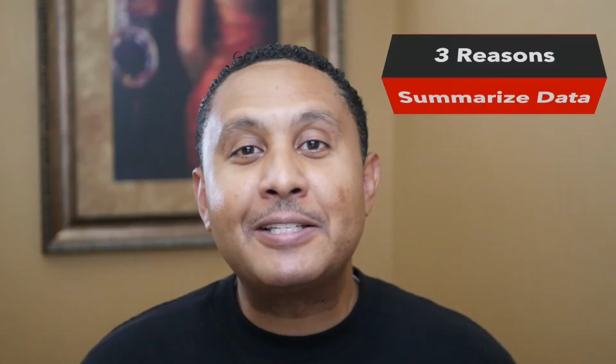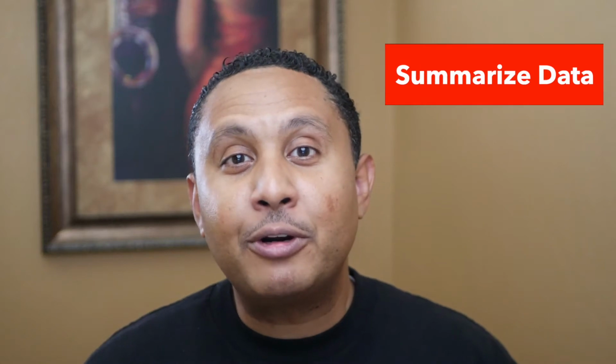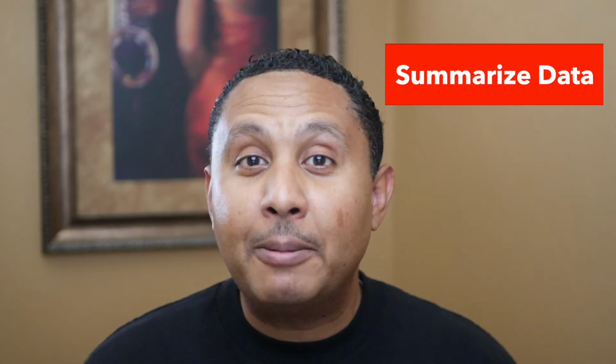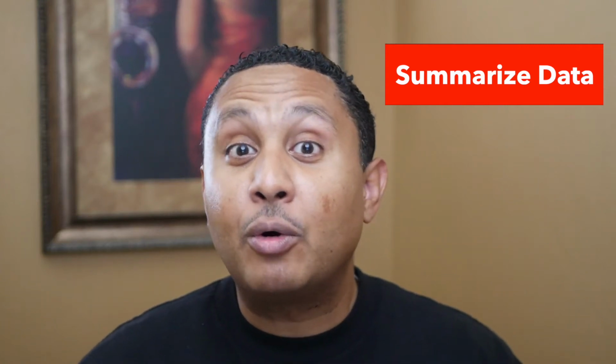Let's get started. There are three reasons that people come to Microsoft Excel. The first is they have a large list of data that they'd like to manage. The second is they'd like to perform calculations using functions and formulas. And the third is they'd like to summarize large amounts of information using reports like charts, graphs, or even pivot tables. That's what we're going to be talking about today.